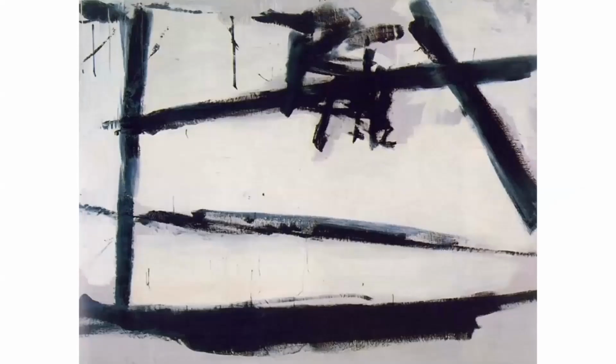Does this have any motion for you? Does it have any rhythm? A little bit. Kind of looks like it's going from side to side. Yeah, you can almost feel the guy's brushstrokes. You can almost feel Robert Motherwell's brushstrokes.